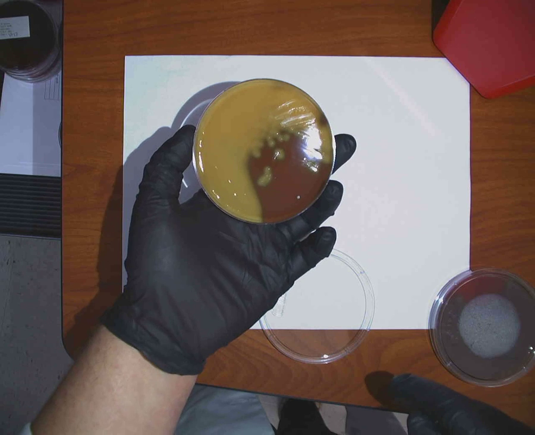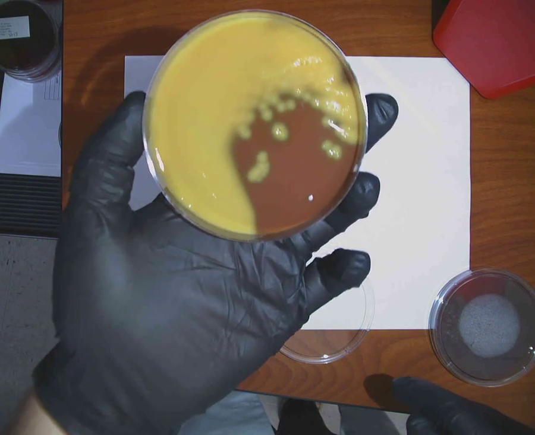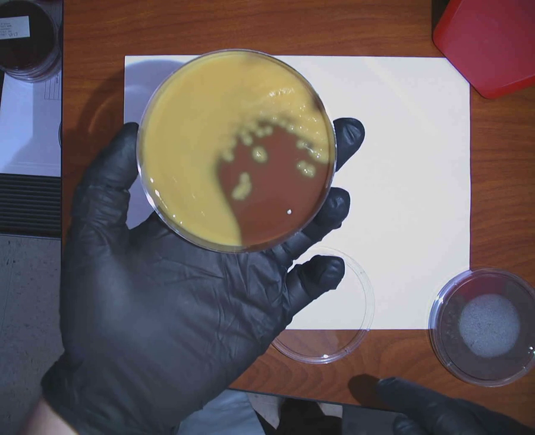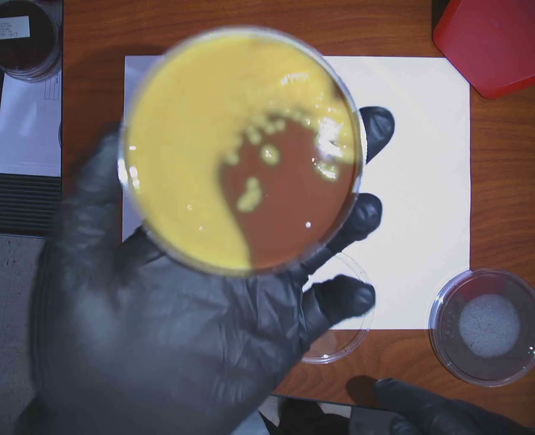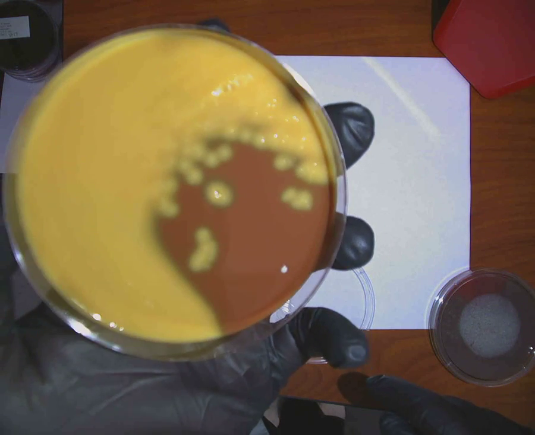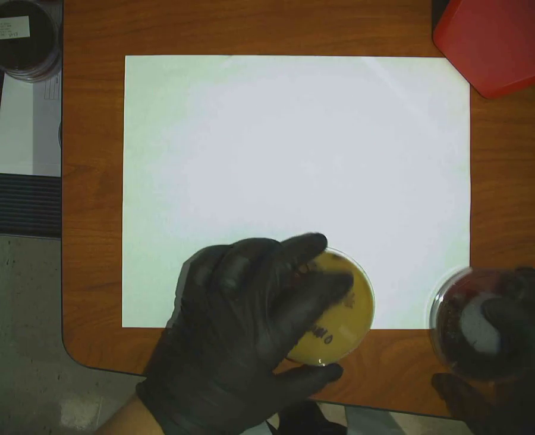What do I know that it's not? Right off the bat, I know that it's not staph, okay? Because staph doesn't do that on chocolate agar. And plus, staph is going to be bright and white. This is transparent. You can't see the colonies on there. So the blood agar plate.